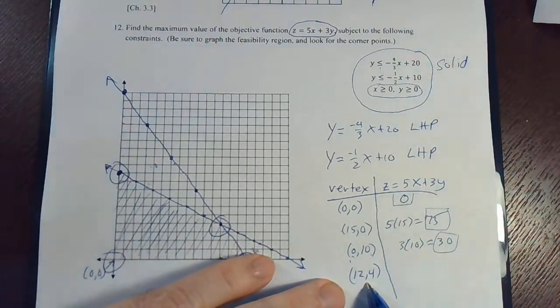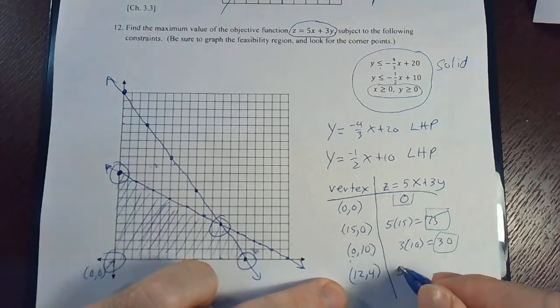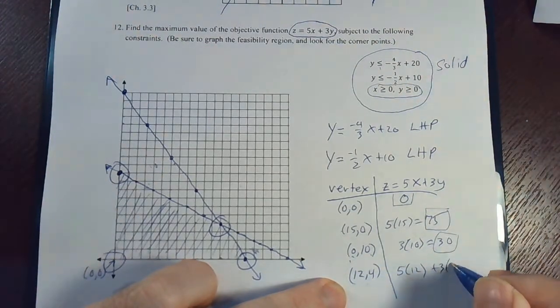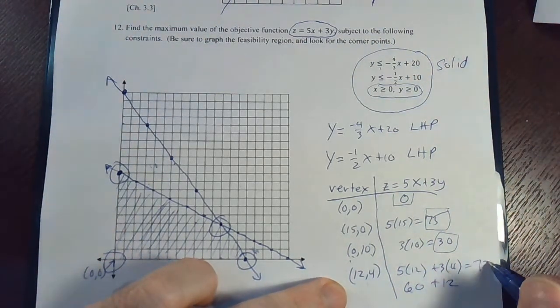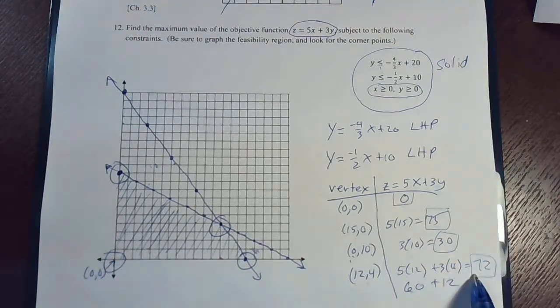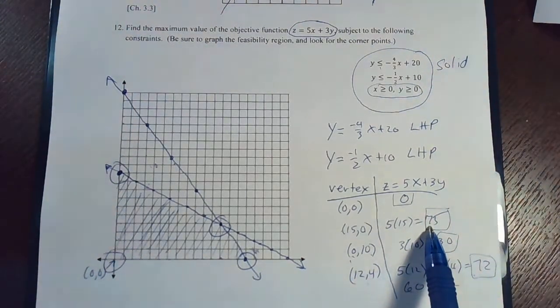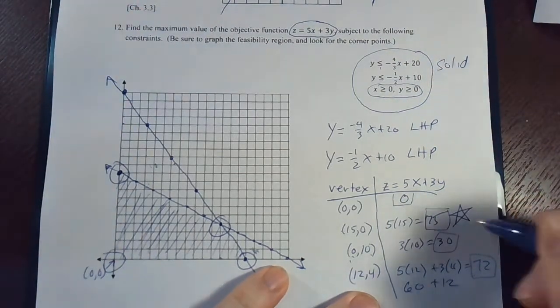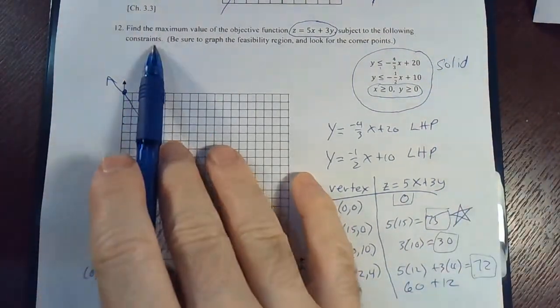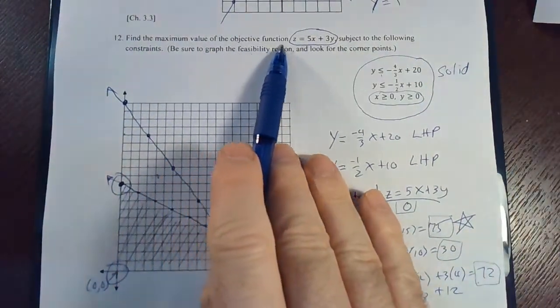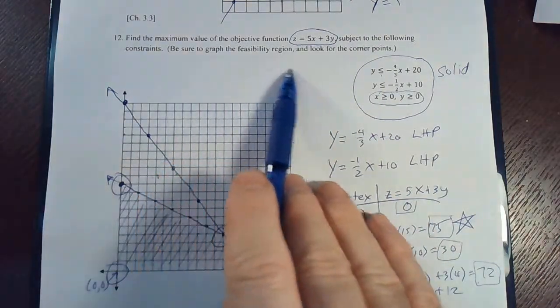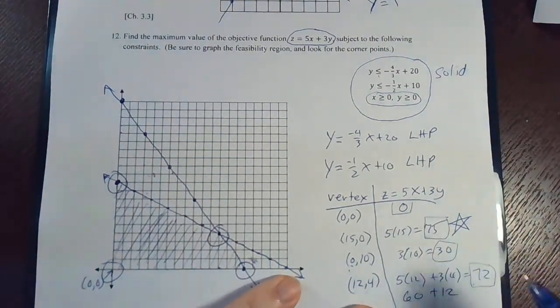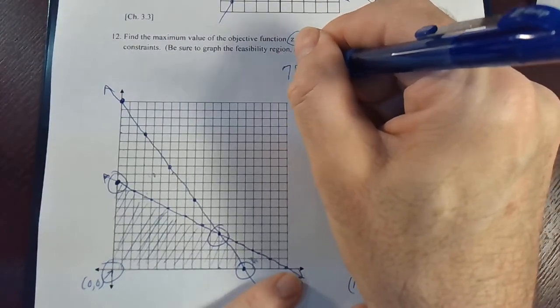And then 12 and 4. So 5 times 12 plus 3 times 4. Let's see what that is. That's 60 plus 12, and that's equal to 72. So that's not the winner. This is the best one right here. This is the highest number. So the maximum value of the objective function, subject to the following inequalities, the constraints, is simply 75. The answer is 75.